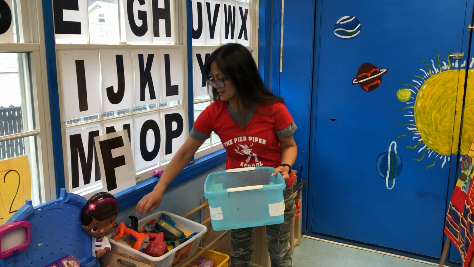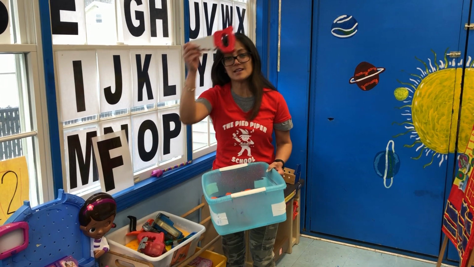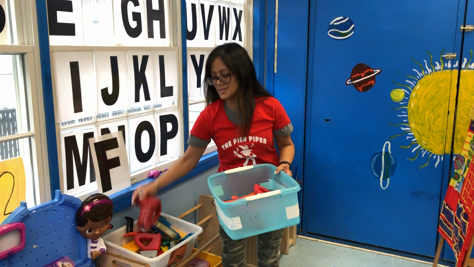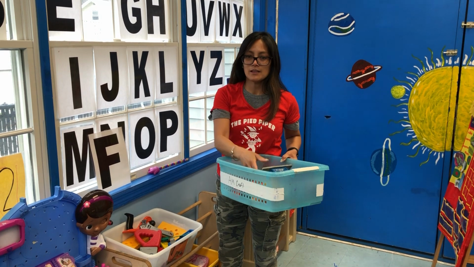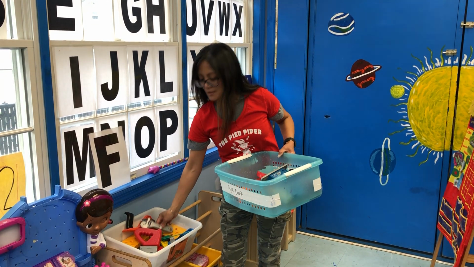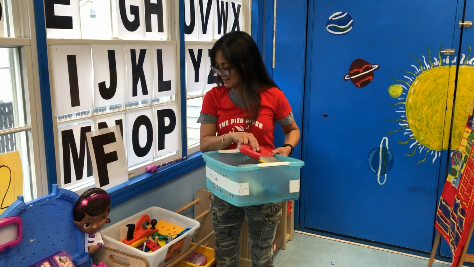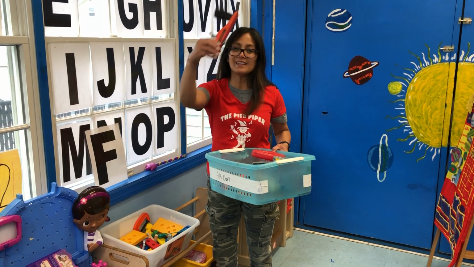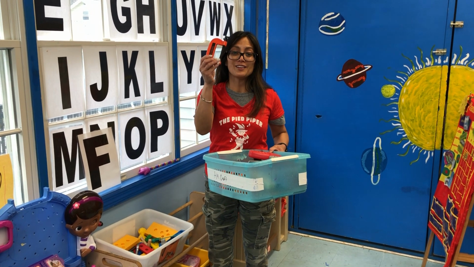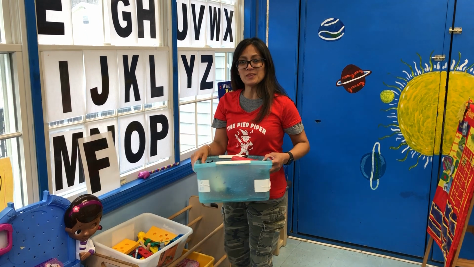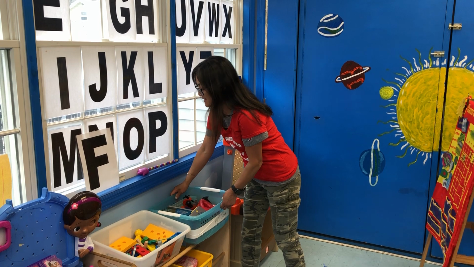4, 5, 6, 7, 8. This is getting heavy. 9, 10. We still have more to go. 11 and 12. Great counting. You counted 12 tools and 12 tennis balls.